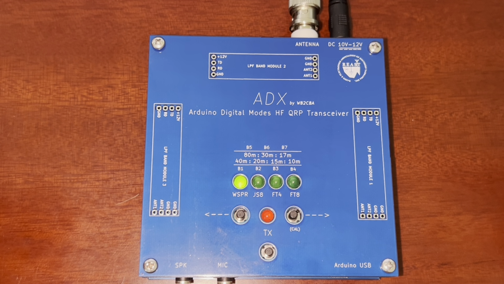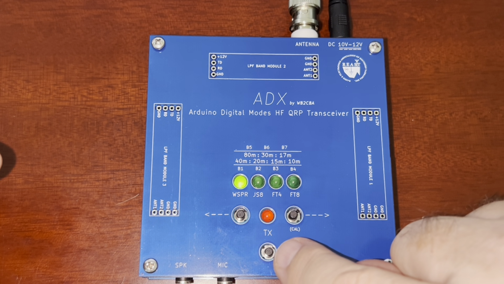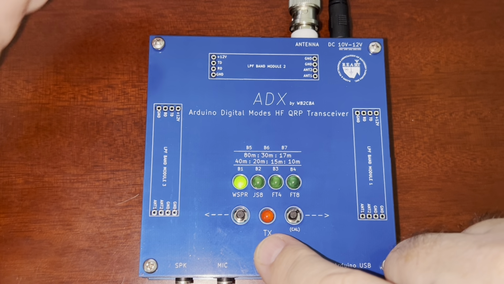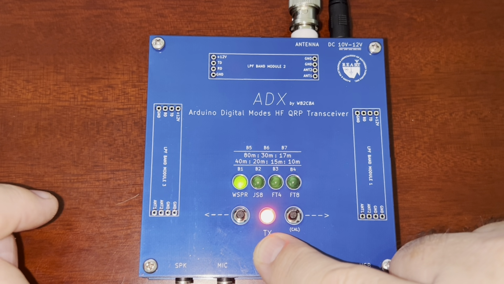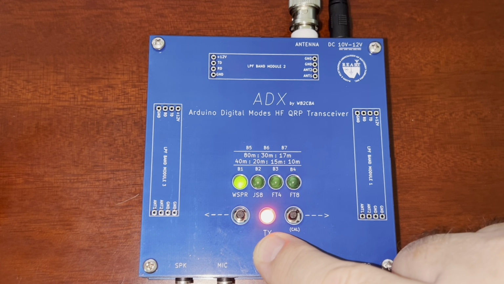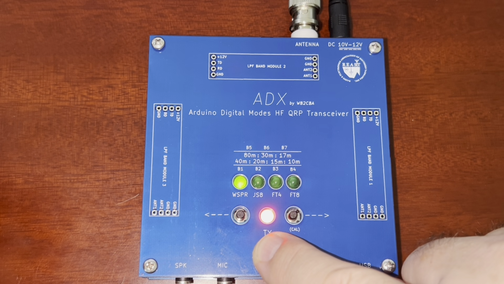Fairly simple, straightforward. The only other thing perhaps to point out at this stage is if you press the transmit button here with an LPF in, you will actually transmit a carrier on that particular frequency, so you can use that to test the power output or make sure that you are getting power out on the band that you've chosen.